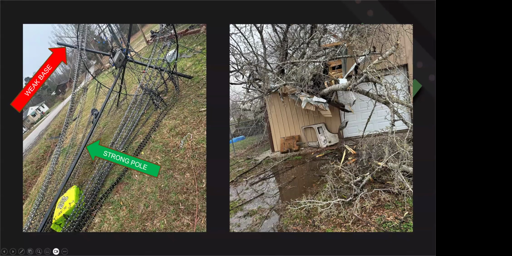This one, it doesn't look like it took all that much damage to the tree, so they were fortunate, but you still probably have to take most of this apart, disassemble everything, get it back put up. You're talking a couple of days worth of work there. Not what anybody wants to deal with.